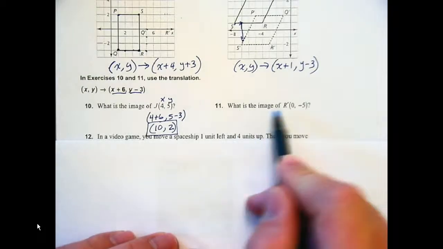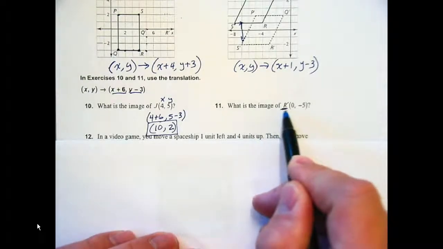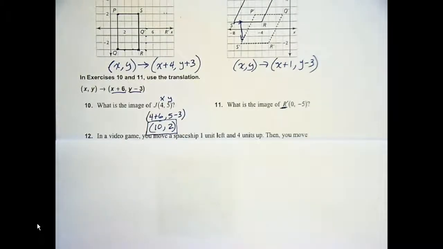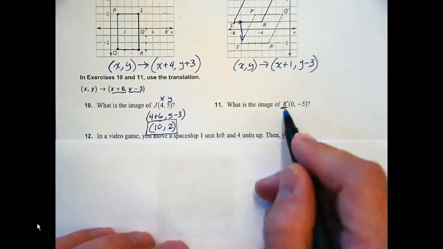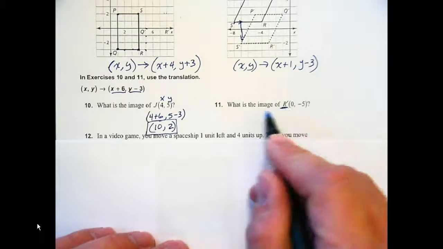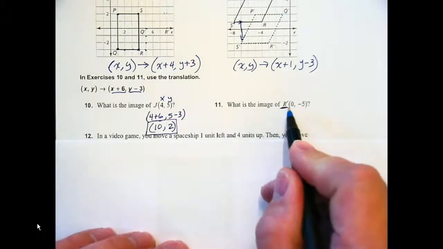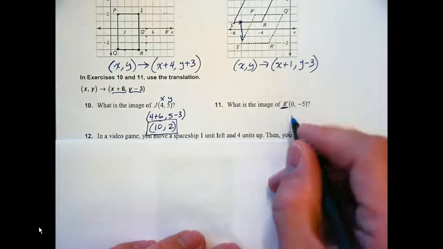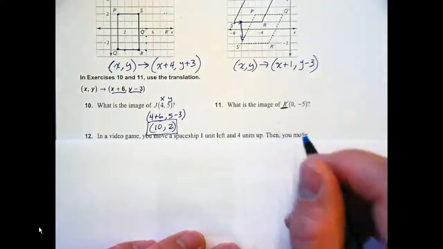Okay, so what is the image of r prime? In other words, where is that point? Now remember, hey, this is the image. What is the image of r prime? Okay, go ahead and figure it out. Tell your neighbor what you get. What'd you get?